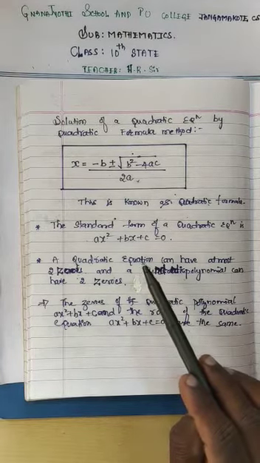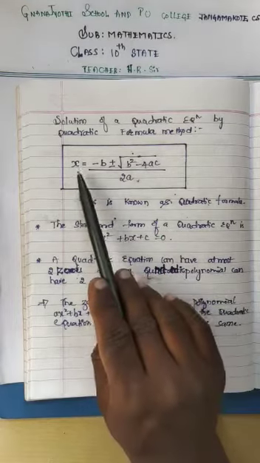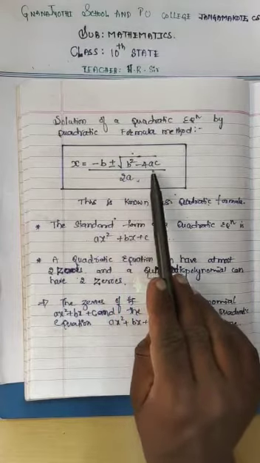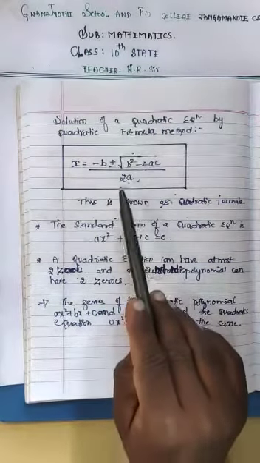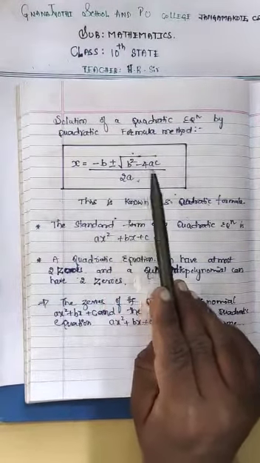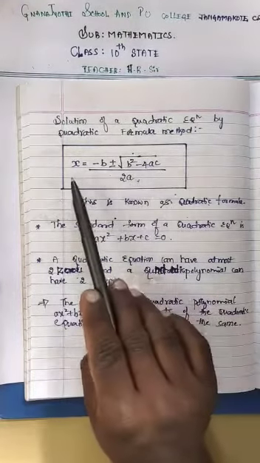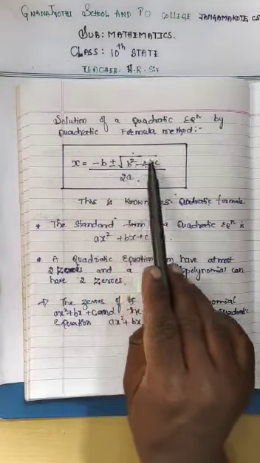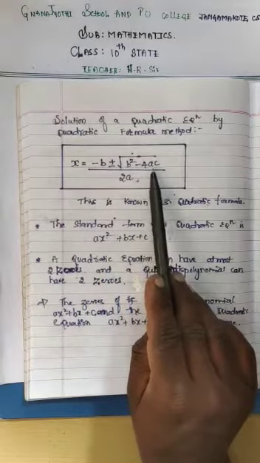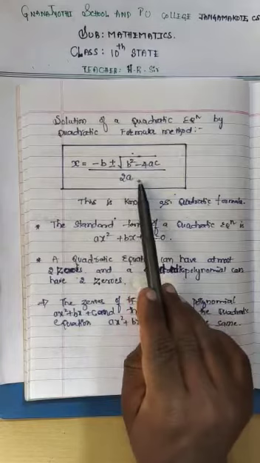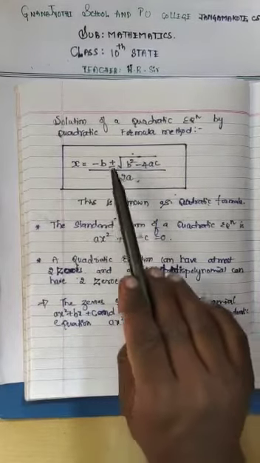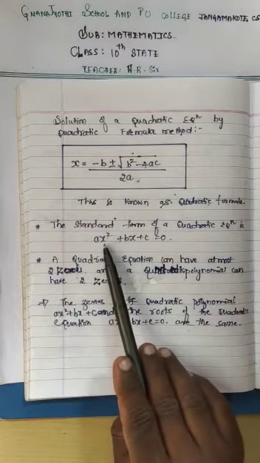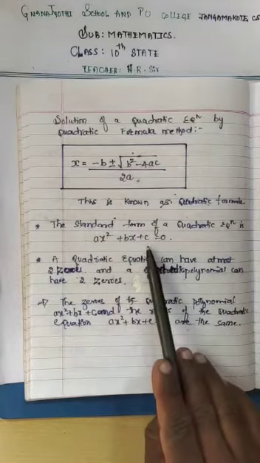x = (-b ± √(b² - 4ac)) / 2a. This is known as the quadratic formula, right? Here b is the coefficient of x, a is the coefficient of x², and c is the constant term.